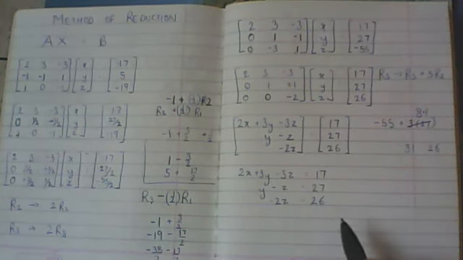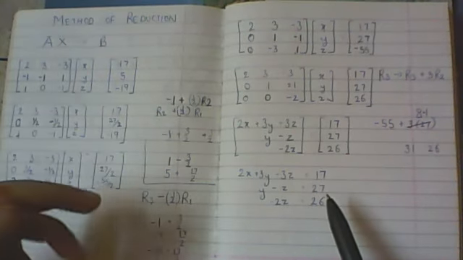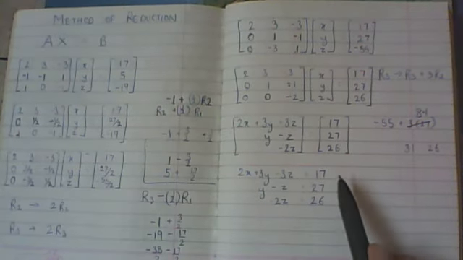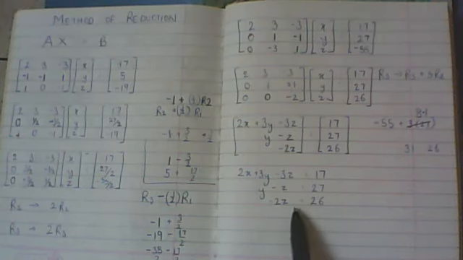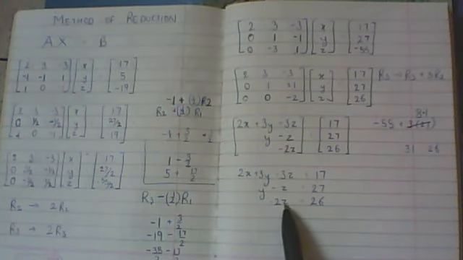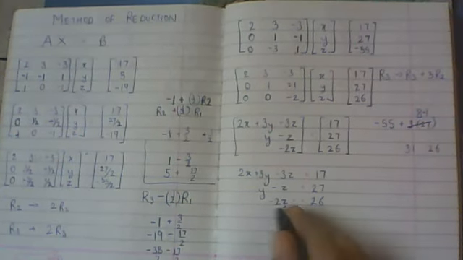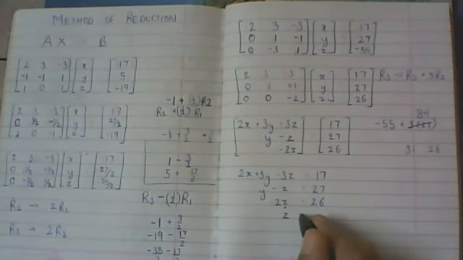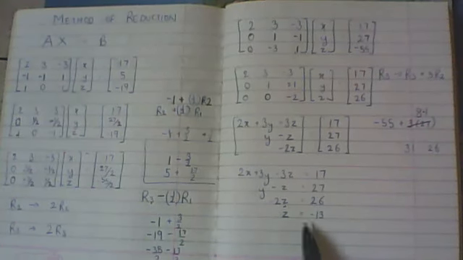Now you'll realize why this method is called the method of reduction, because we started with something complicated. We started with three equations in three variables, and we have ended up with three equations. But you'll realize that the last equation involves just one variable. You can solve for that variable. If I were to divide both sides by -2, I would be left with z is equal to minus 13. And this is actually the solution that we got with the previous method as well. But let's go with this.